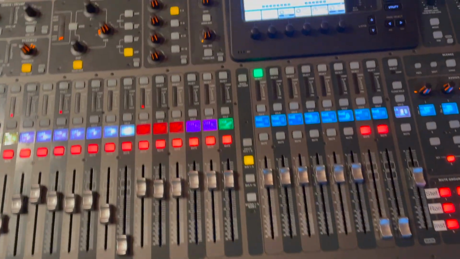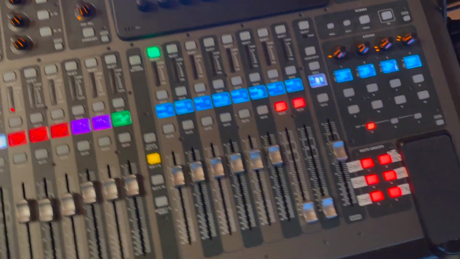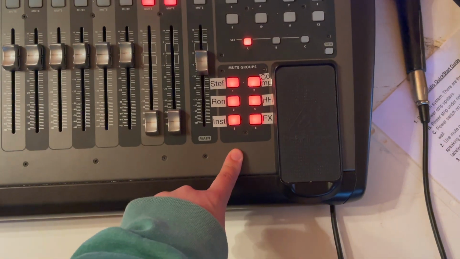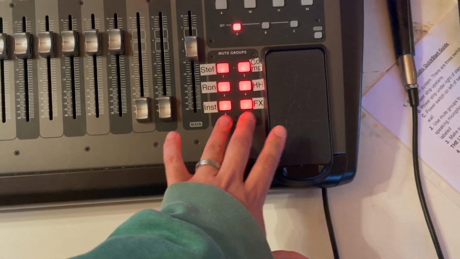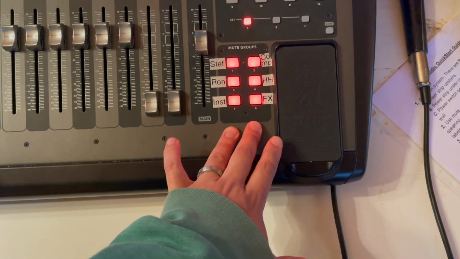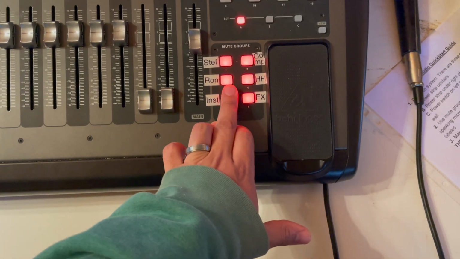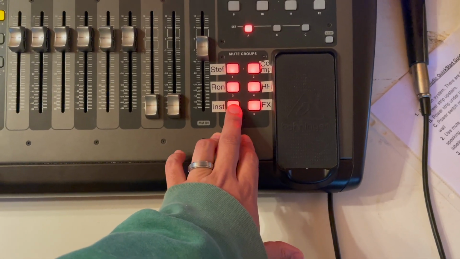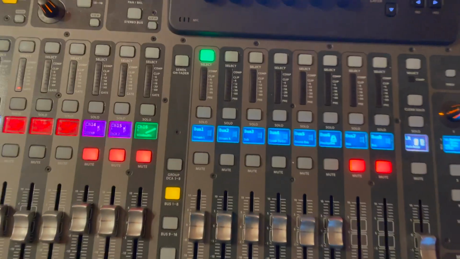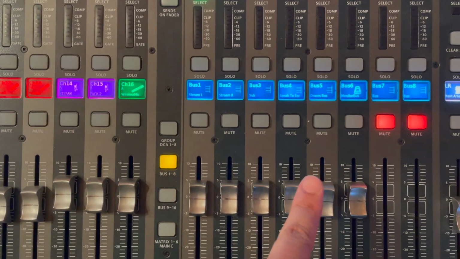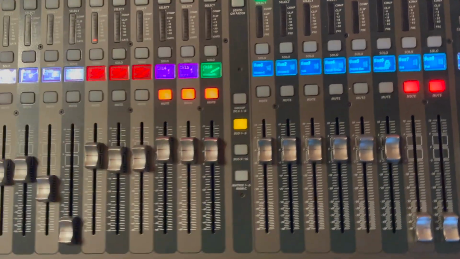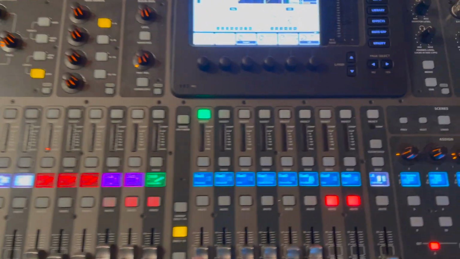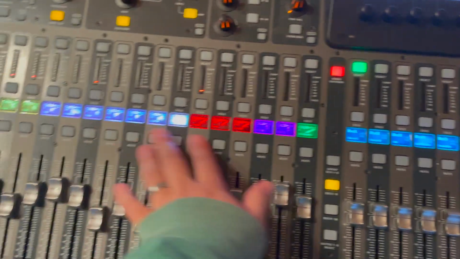Second mistake is muting and unmuting stuff, all right? Right here is our mute groups. This affects all buses, okay? So if I unmute these instruments, it is unmuted in the house. It is unmuted in all of these buses. So you do not have to go in here, sends on fader, and mute stuff.